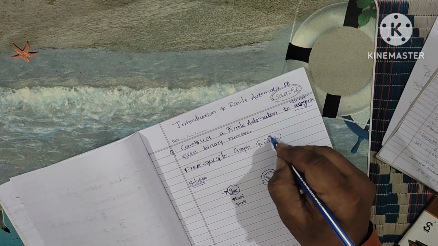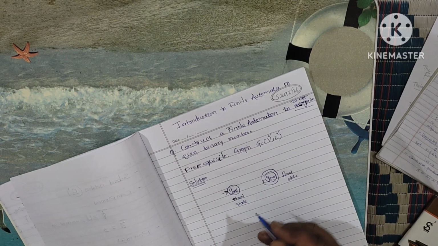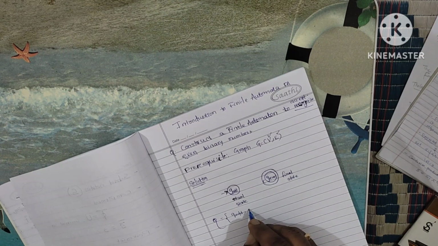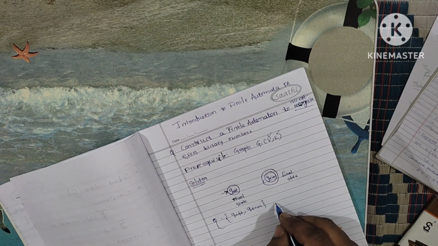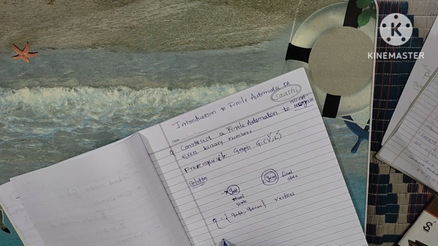Next, the part called vertices is over, and next is called edges. Here, what is the number of vertices? Q odd and Q even. There are two vertices. This is called vertices, yes or no? Now come to the edges, which you call the transitions.